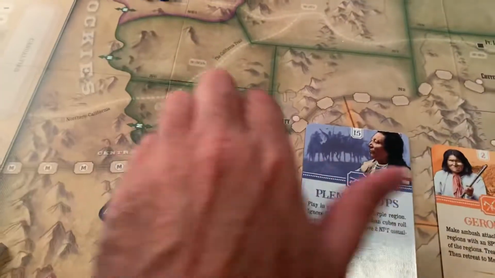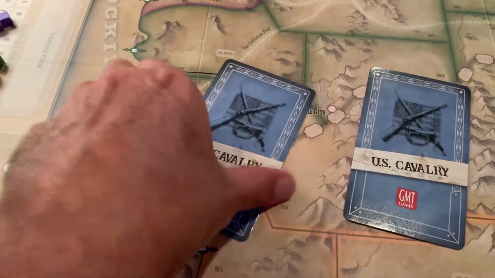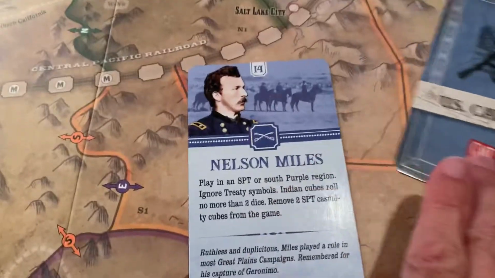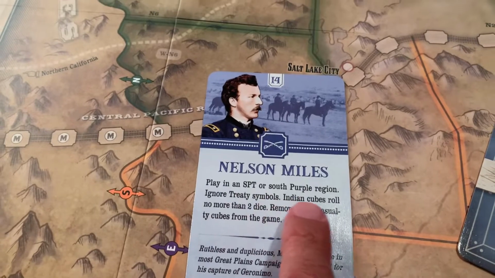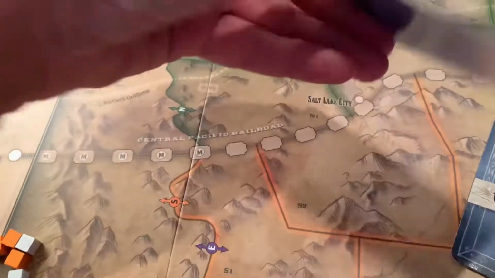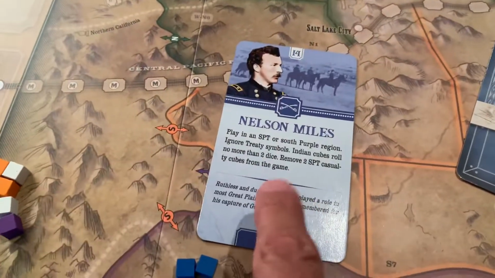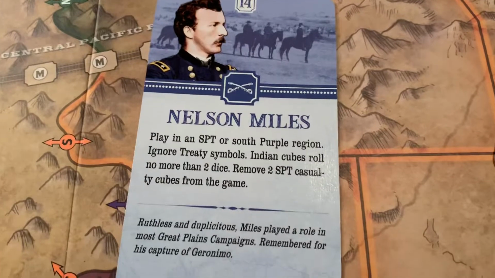So these are during the U.S. Cavalry turn, blue disc draw. These are 2 event cards. The Nelson Miles card says you can play in a Southern Plains or Southern Purple region. So that indicates that blue cavalry can enter the purple region. You're not going to find this card with the settlers. You're not going to find any settler brown cards saying this because they can't go in the purple region.